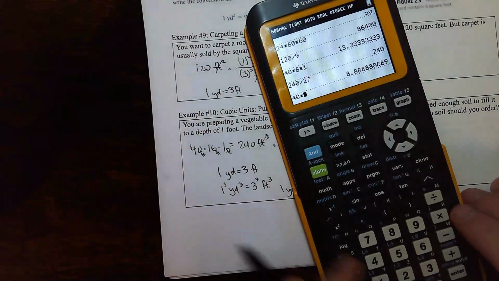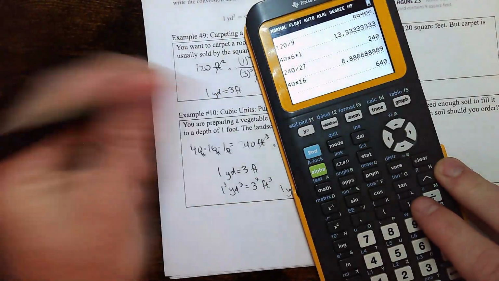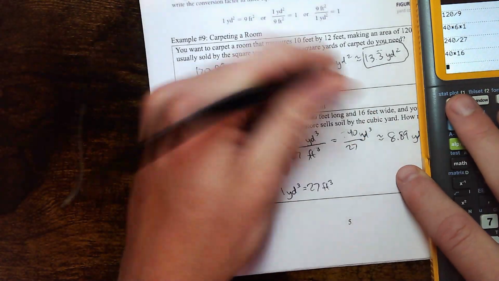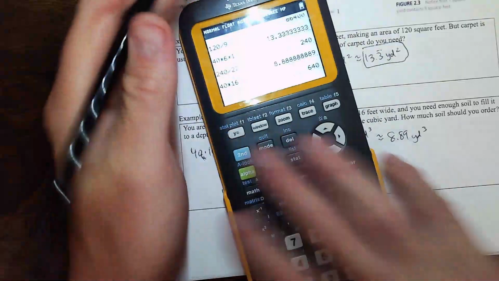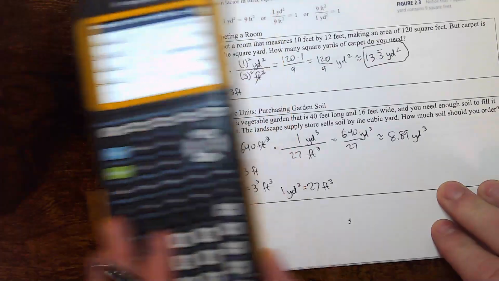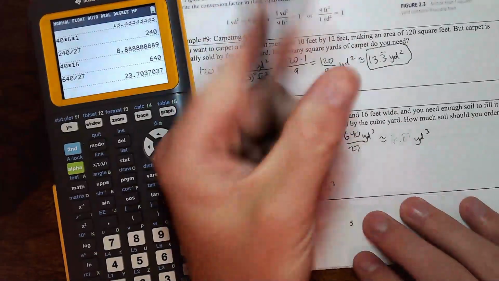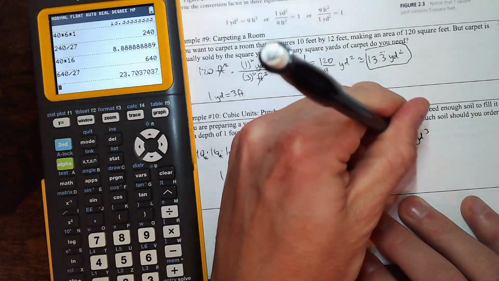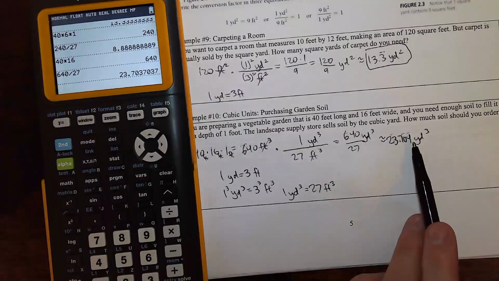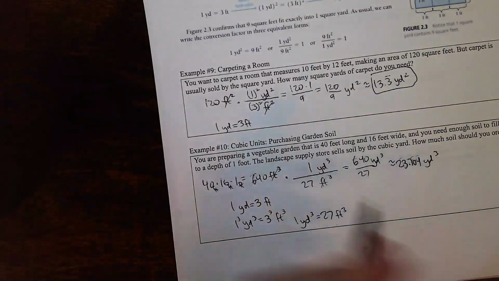I just realized I made a mistake. It's 40 times 16 times 1, so it's 640. I apologize about that. So it'd be 640 divided by 27. I just didn't type the right number in the calculator, so it'd be 23.704 yards cubed. That's what I get for rushing through there.